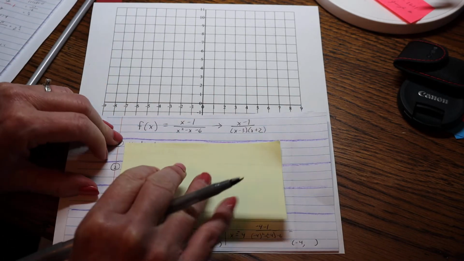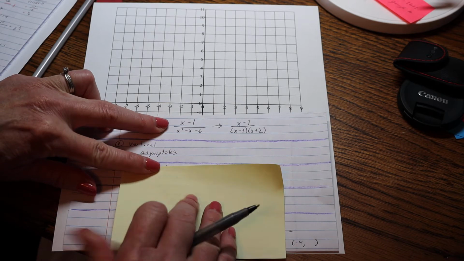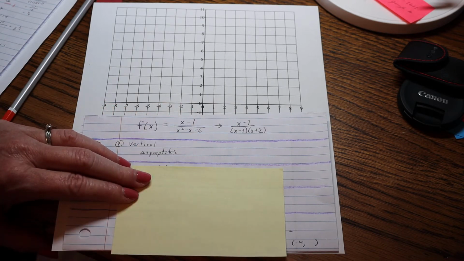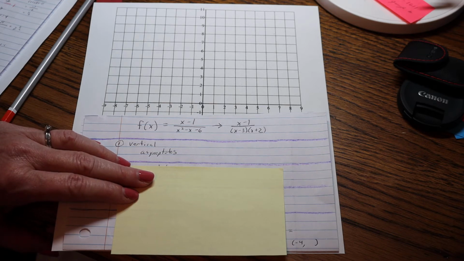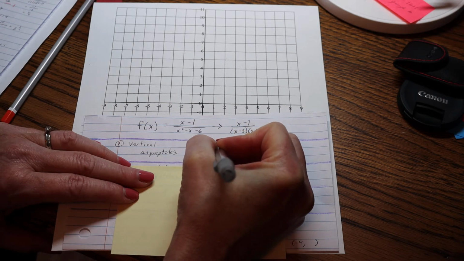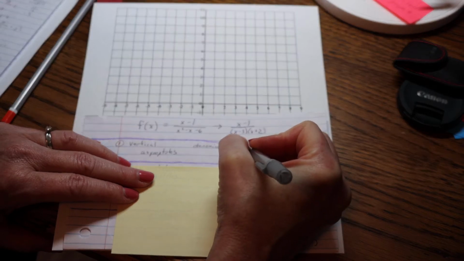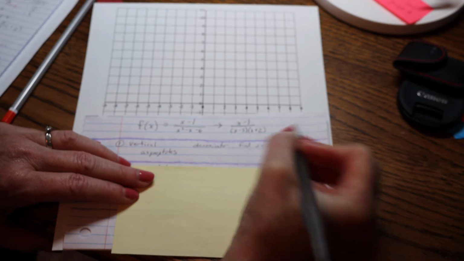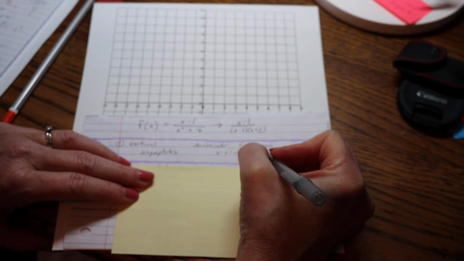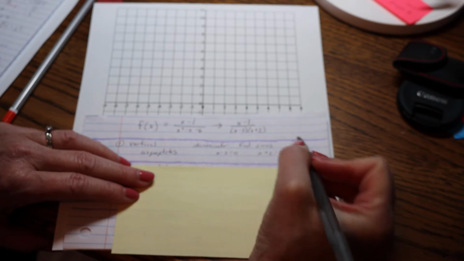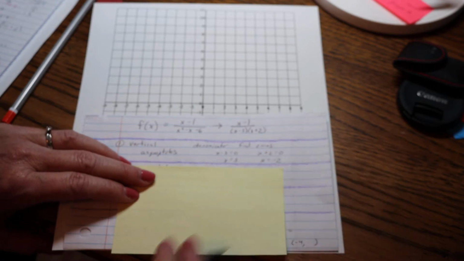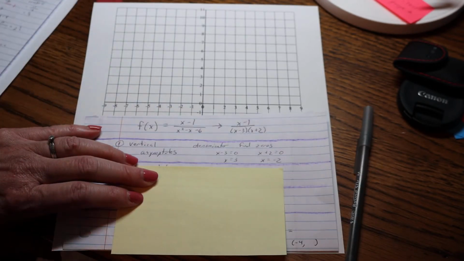So the first step we want to do is look for those vertical asymptotes. What lines are going to go top to bottom that will restrict our graph? That deals with the denominator. So from the denominator, I want to find zeros. You've been doing this since Algebra 1. So x minus 3 equals 0 and x plus 2 equals 0. So x is equal to 3, x equals negative 2. Those are my vertical asymptotes.